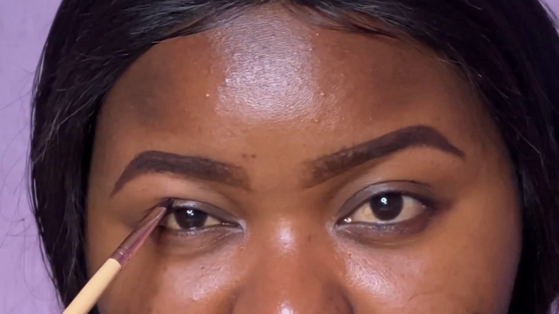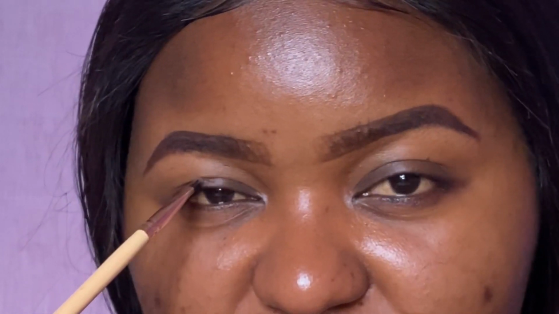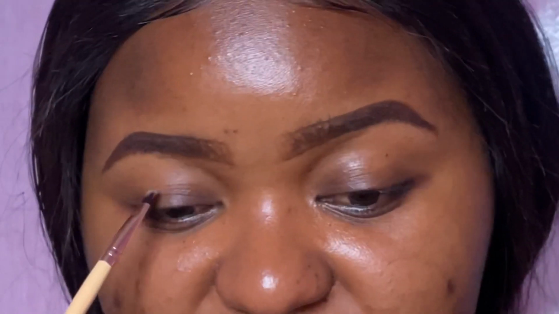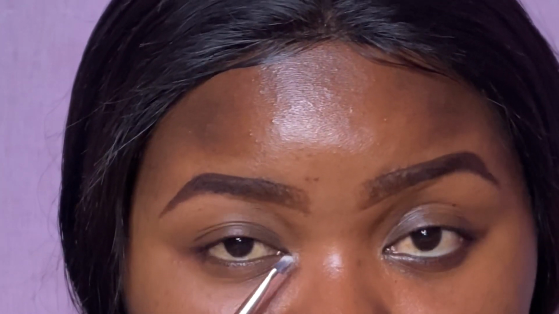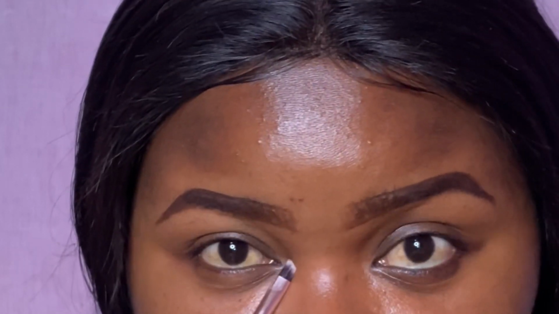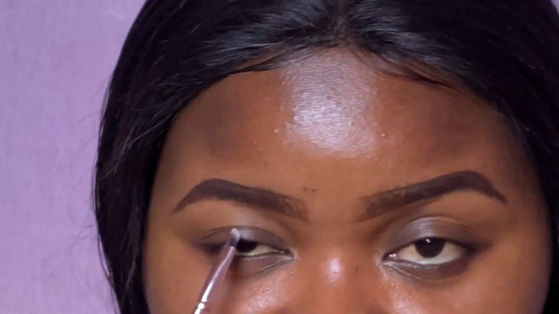On to the next one. When I open my eyes, you can see this part is going a little bit deep. So this is called the crease. And on to the next one, we have the tear duct. The tear duct is here. This part here. This is the tear duct. And we have the lid. This is the lid, just below the crease.